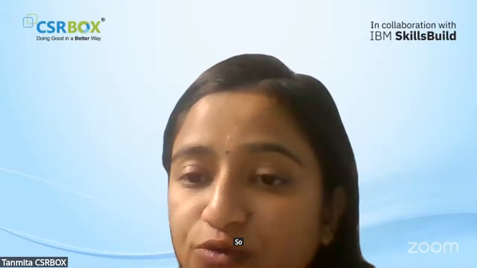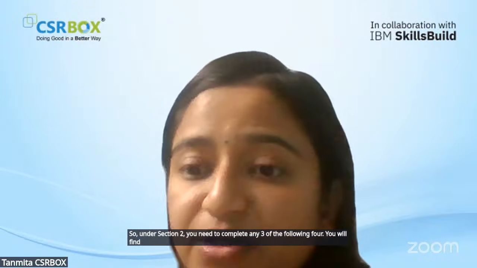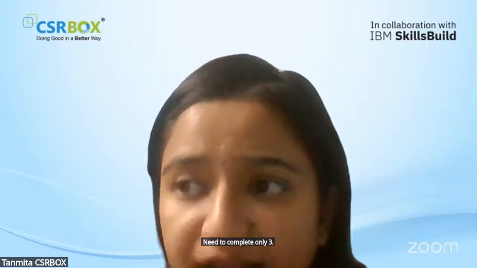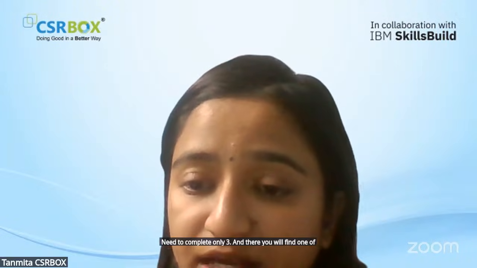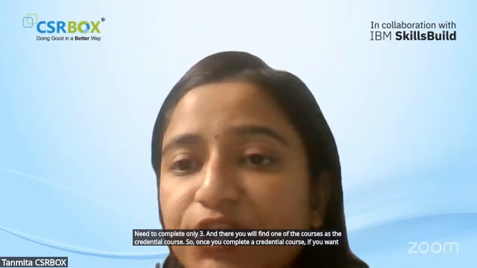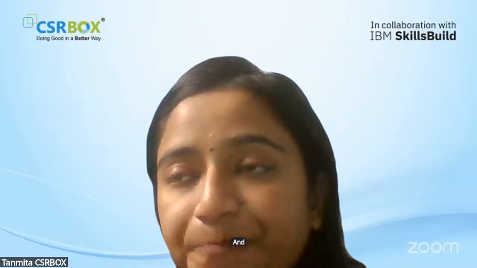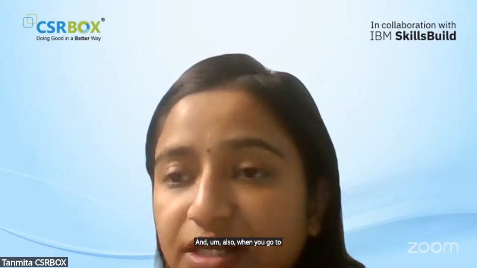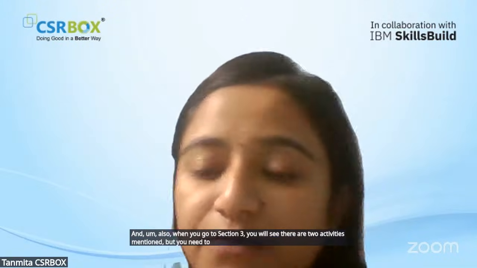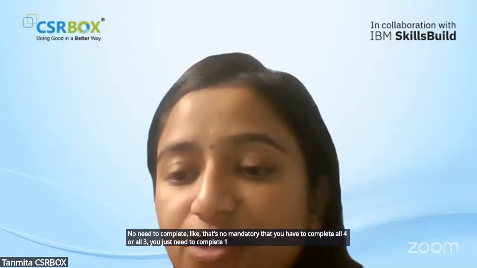Under section 2 you need to complete any three of the following four. You will find four activities there, but you need to complete only three. There you will find one of the courses as the credential course. If you want to complete two credential courses, that is also great. If you complete a credential course, make sure you claim your badge. When you go to section 3, you will see there are two activities mentioned, but you need to complete only one of the two. It's not mandatory that you complete all four or all three. You just need to complete one from section 3 and three from section 2.